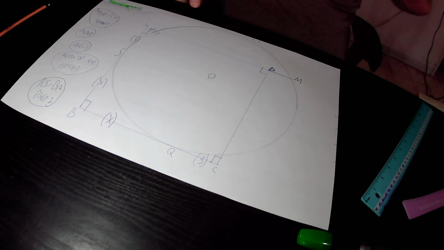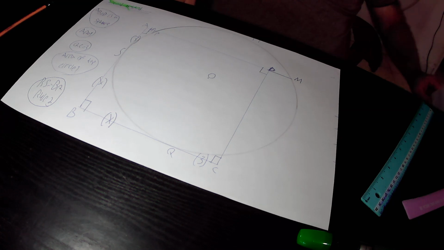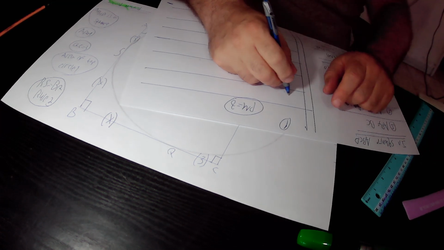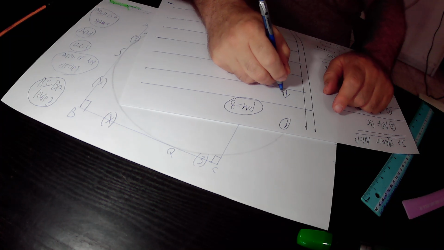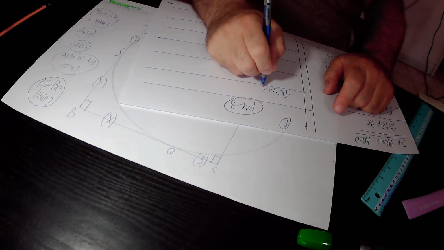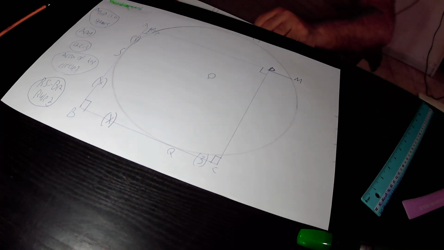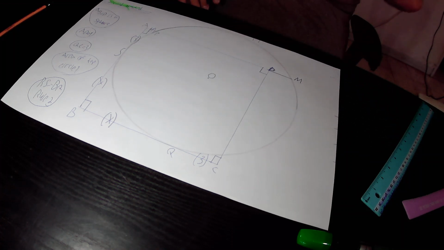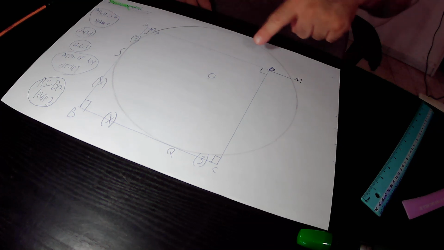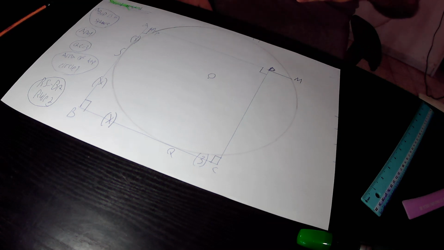In the next step, we will do a construction. From this point O, that is the center of this circle, we will draw a perpendicular on chord PM.